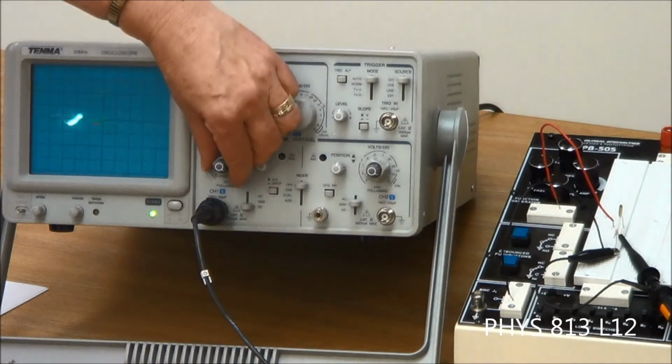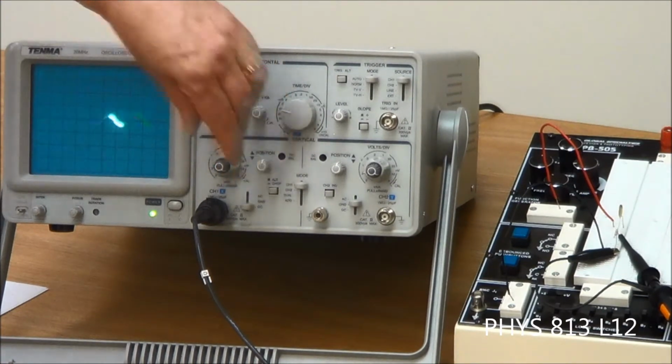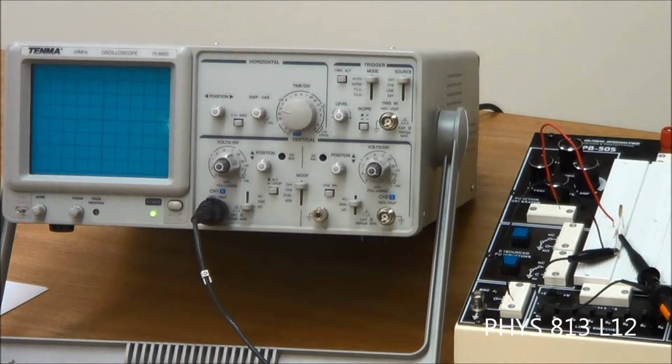So you can have this at 0.1, or you can put it back at 0.2. I think 0.1 is easier to see. And again, measure the peak to peak distance here, and then account for the fact that it's at the 0.1 volts per division instead of 1 volt per division. Okay, so that will take care of the data.